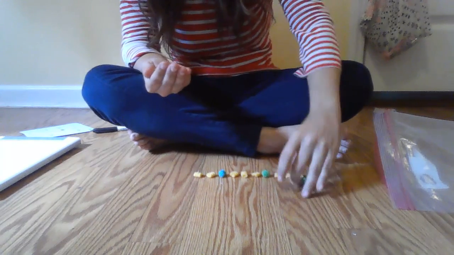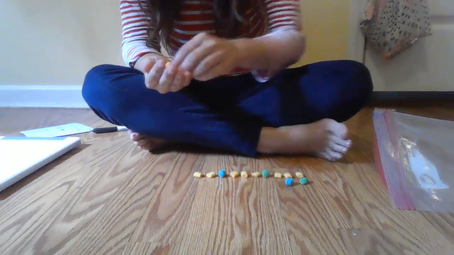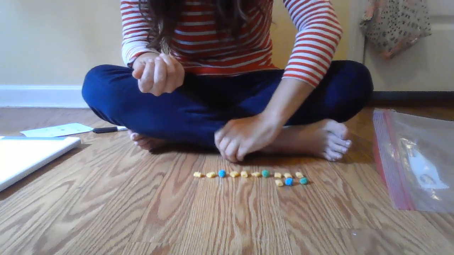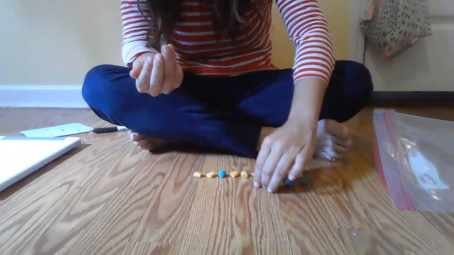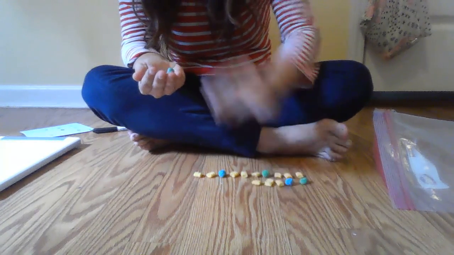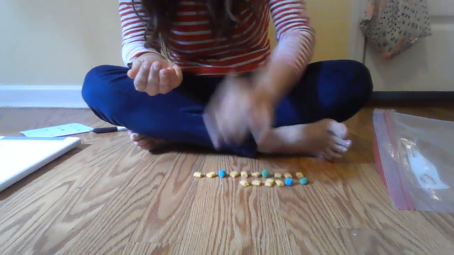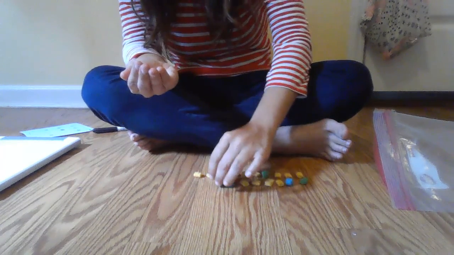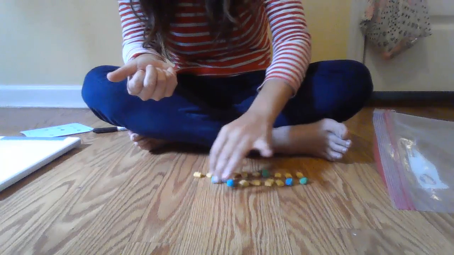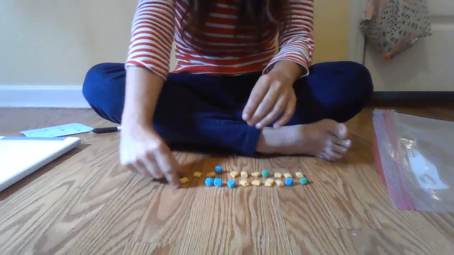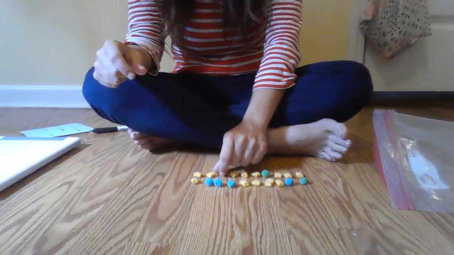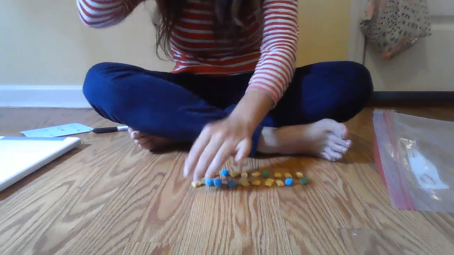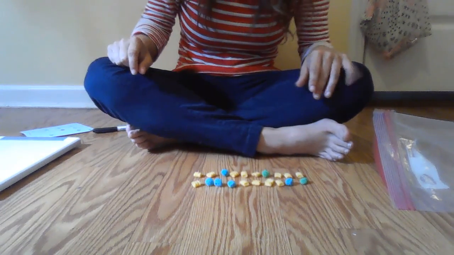I don't want to put any more in that group. 11, 12, 13, 14, 15, 16, 17, 18, 19, 20. So there are my 20 pieces of cereal to represent my 20 fish that were swimming.